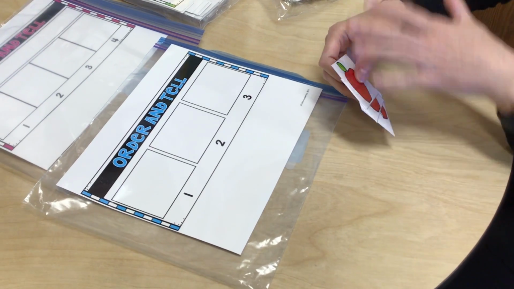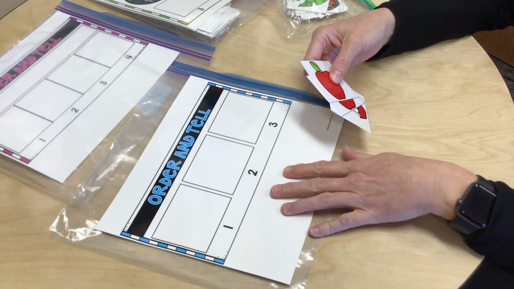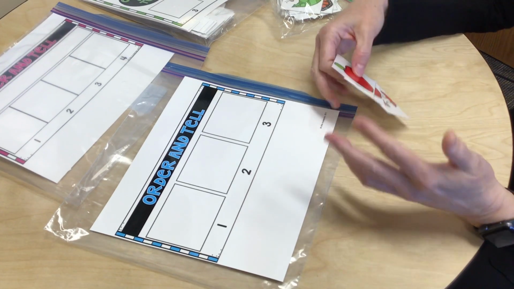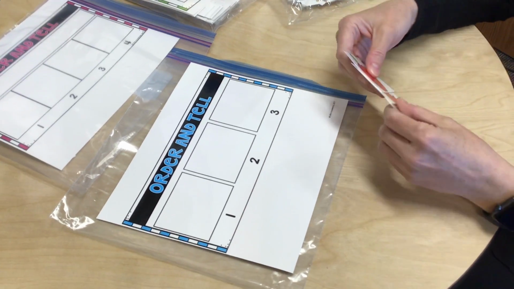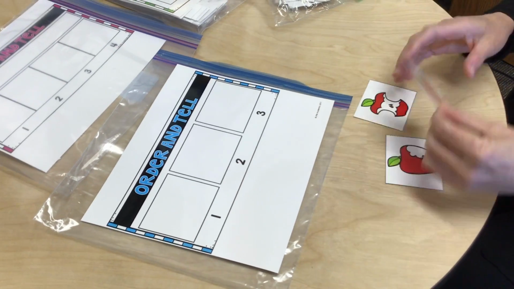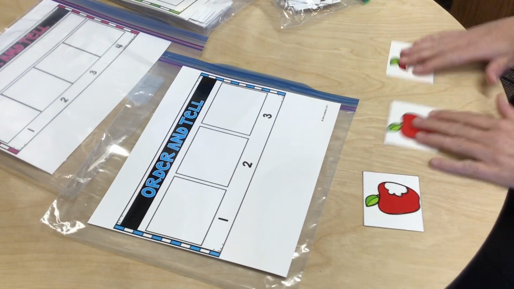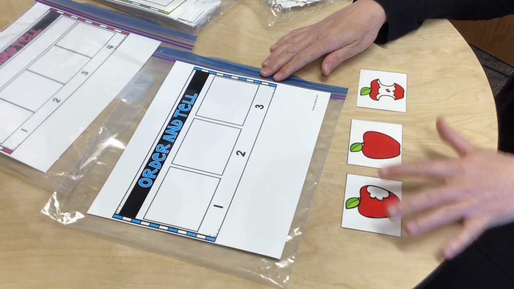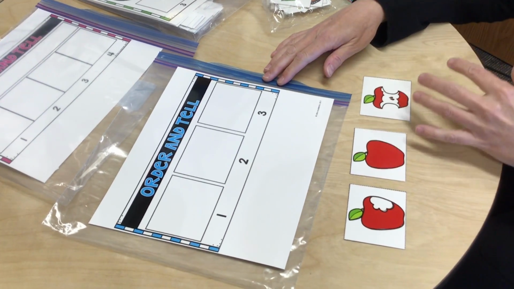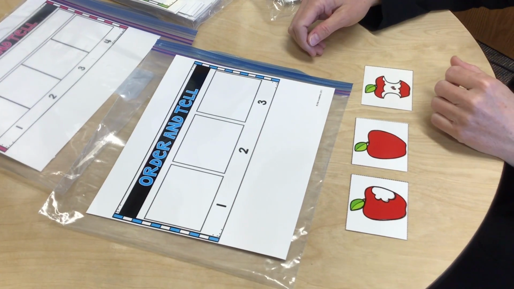So with all of the different activities, at first we recommend that the adult demonstrate what the activity is and how to do it. So you would put out the pictures in the wrong order so that you can talk about the pictures and model for the child what we want them to do.